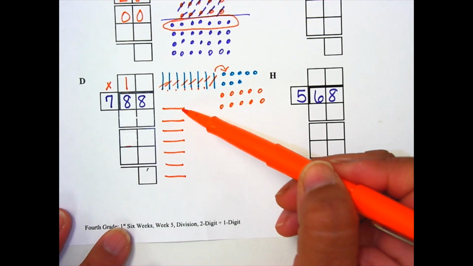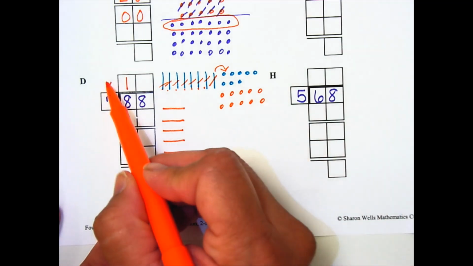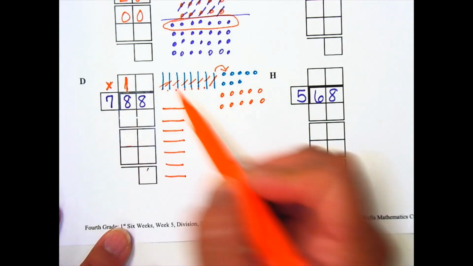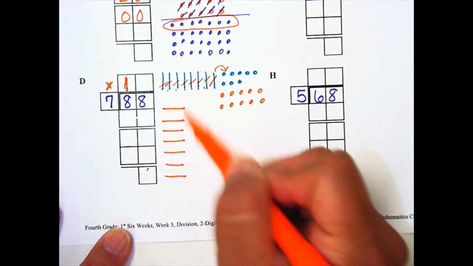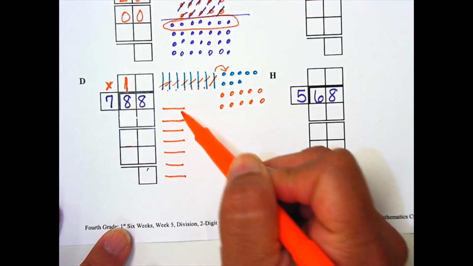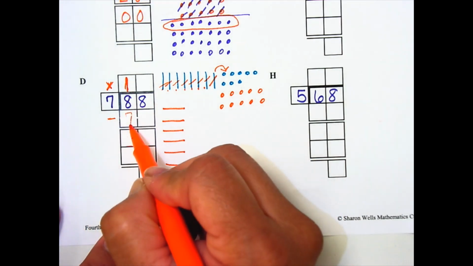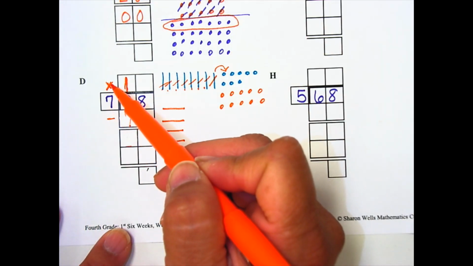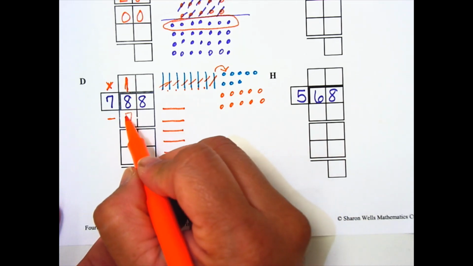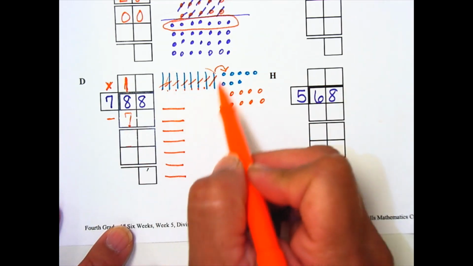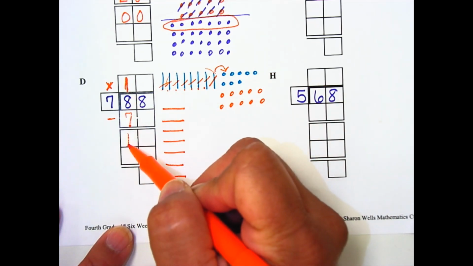And I had 7 groups. So up here, I can put 1 in each group. How many did I use? 1, 2, 3, 4, 5, 6, 7. So here I'm going to subtract 7, because 7 groups of 1 equals 7, and I subtracted them from my whole. So 8 minus 7 is 1.